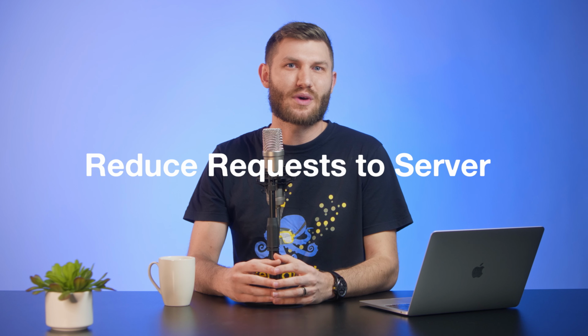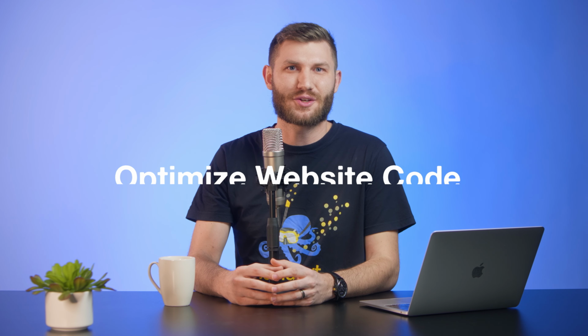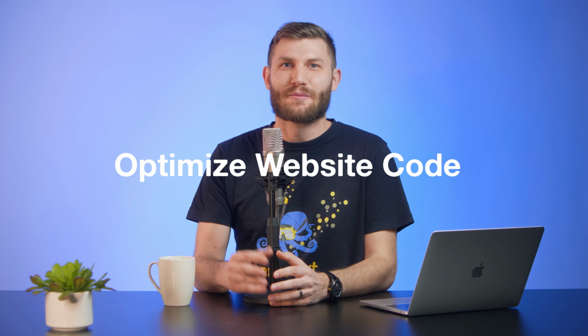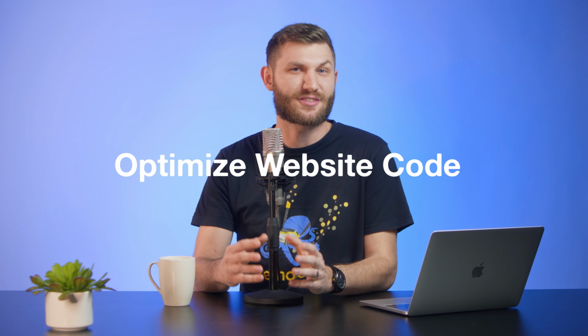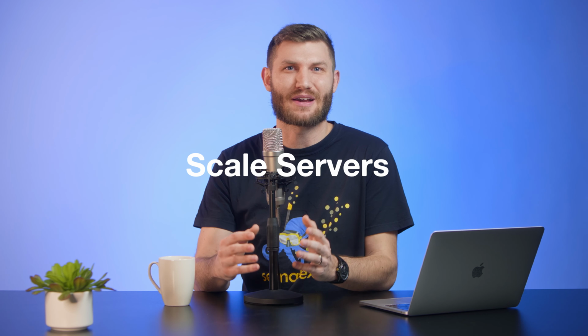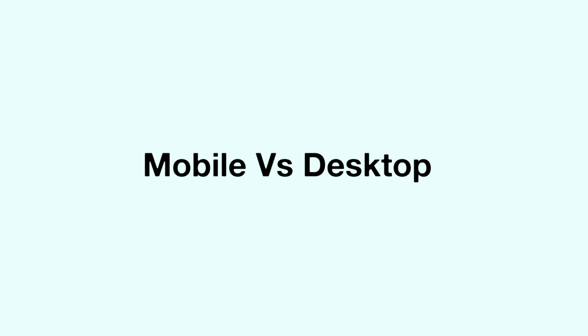Another way to reduce your time to first byte is by reducing the number of requests that are being made to a single server. This can be done by optimizing your website's code. What that looks like depends heavily on what kind of site you already have. But if, even after going through all of your code and making all the necessary changes, you are still getting a high time to first byte, consider scaling horizontally, either by physically adding more servers or by using a CDN, as discussed earlier.